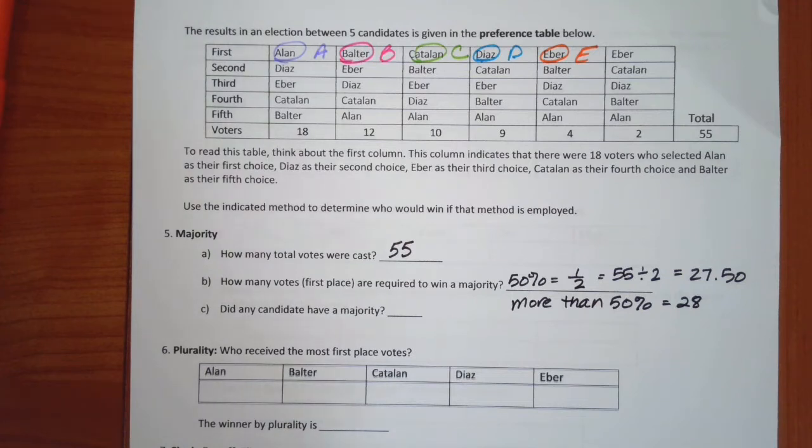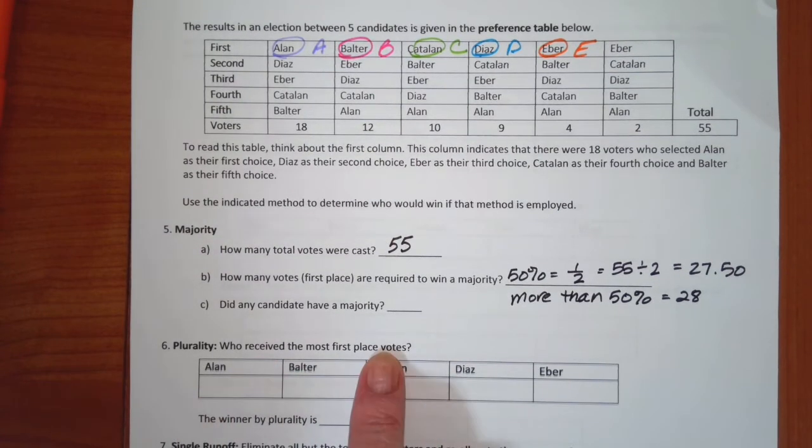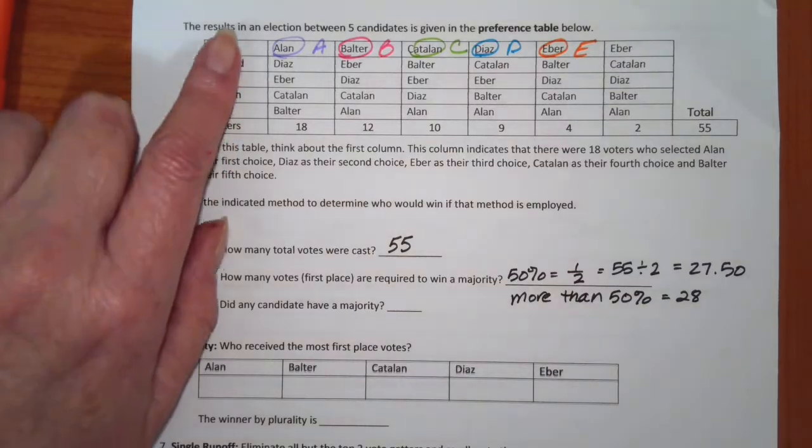Okay. Well, did any candidate receive a majority? Okay, well, let's see here. Who received the most first place votes? We're going to go ahead and fill out this table for the plurality to both answer this question and figure out the plurality. Okay, so let's look at this by column.